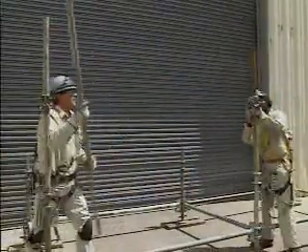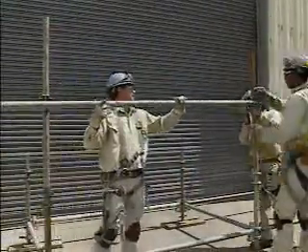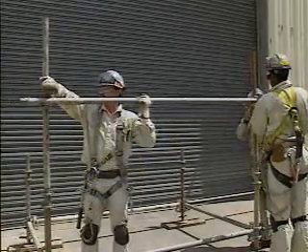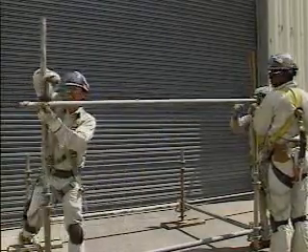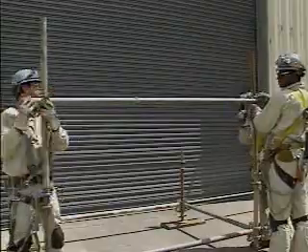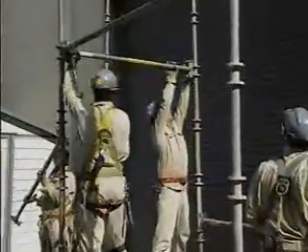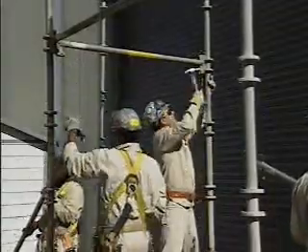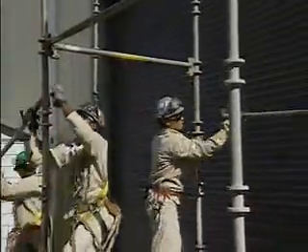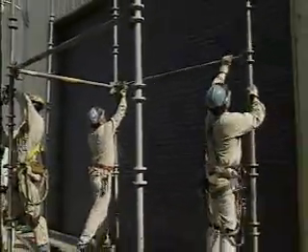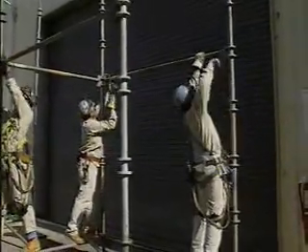Another type is a tube and clamp scaffold. It consists of individual vertical posts, horizontal members, and diagonal braces that are fastened together with clamps. Still another type is a locking ring or systems scaffold. It consists of individual components that are fastened together using locking rings and end connectors.